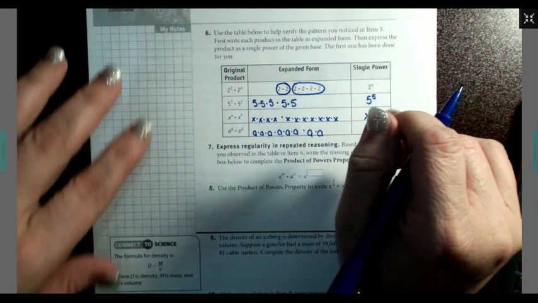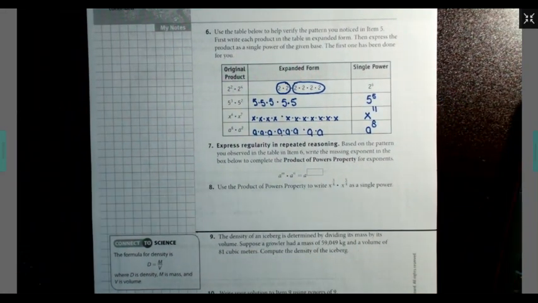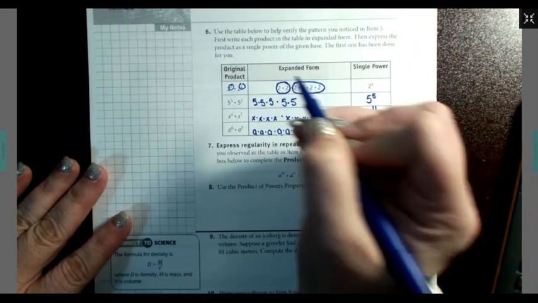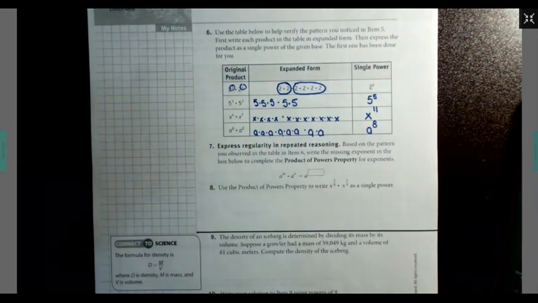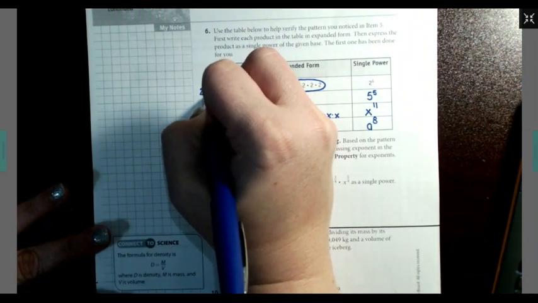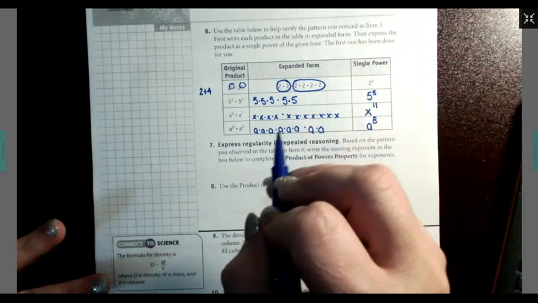Now, back on question 5, we thought it could be possible that these two exponents, 2 and 4, sum means addition, right? So 2 plus 4, does that equal this 6 exponent? Yes.